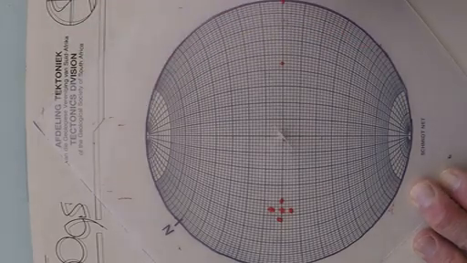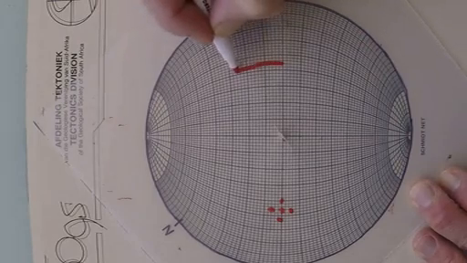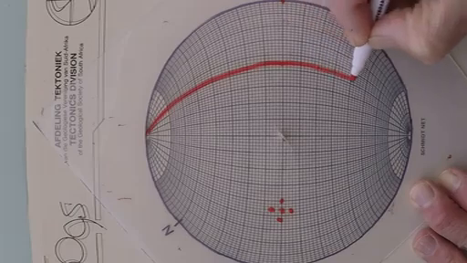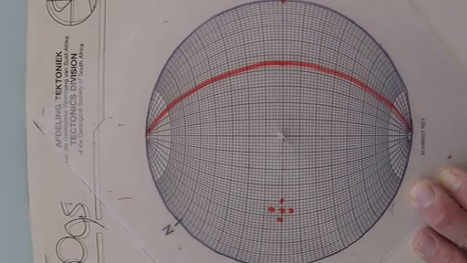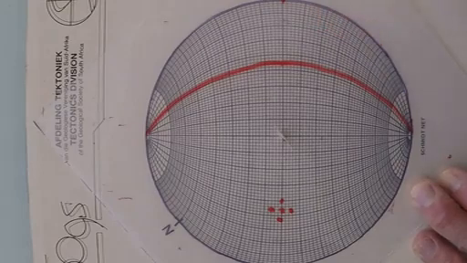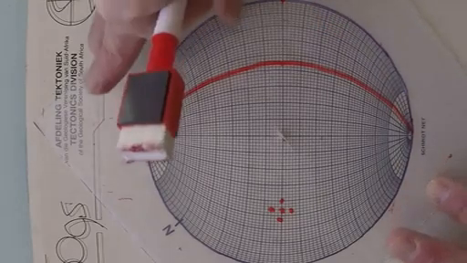You can immediately see that this will be your dip direction, and of course if you now draw in the great circle on this, you will also be able to determine the actual strike of the plane. Okay, so you rotate this back.